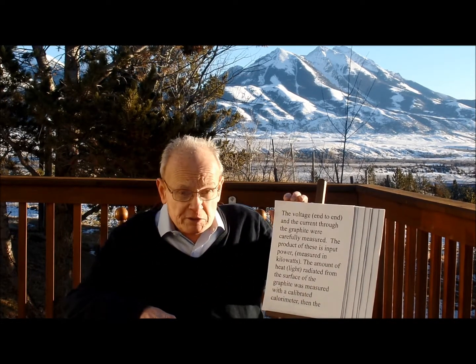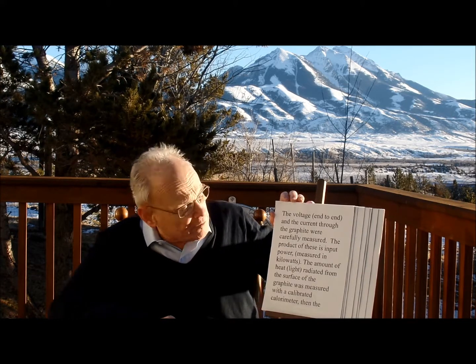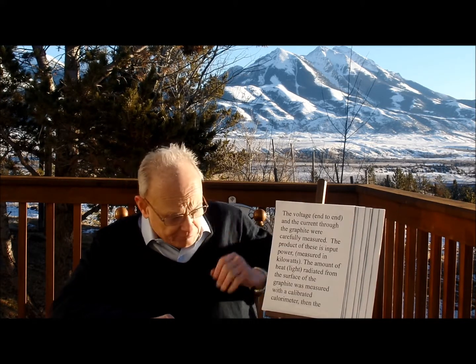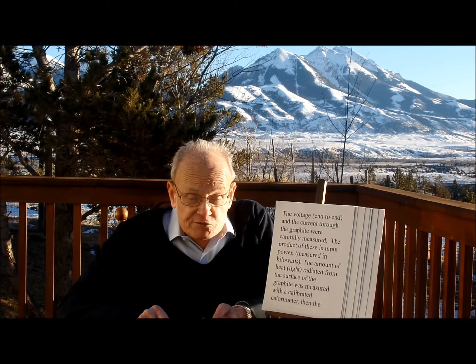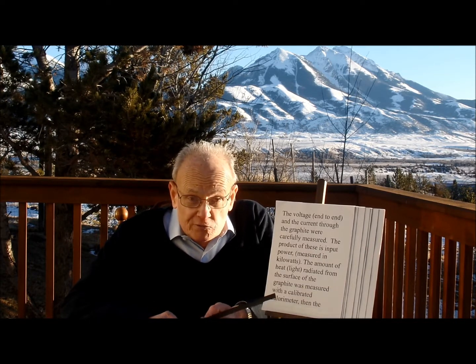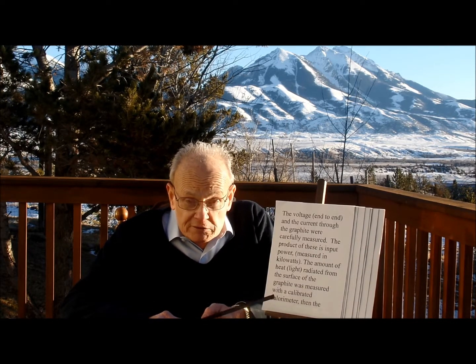The voltage and current were being very accurately measured, and with the DC circuit that this was, the product of voltage and current is power, electric power.